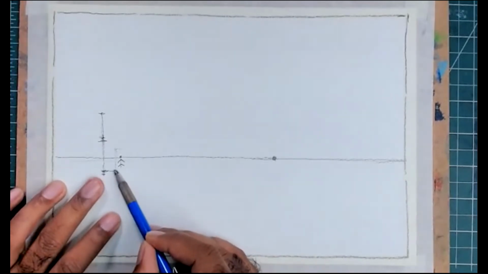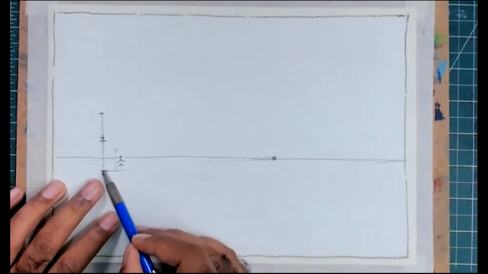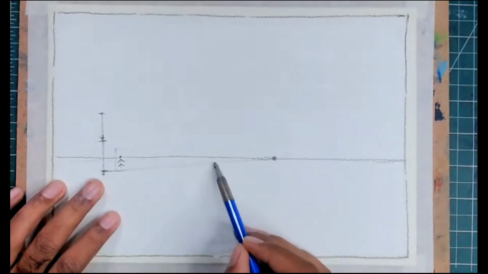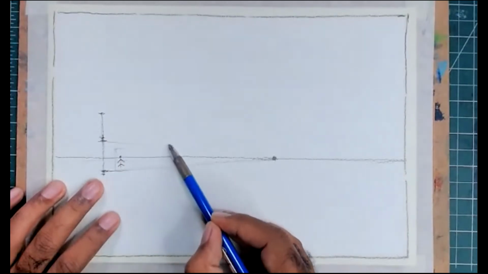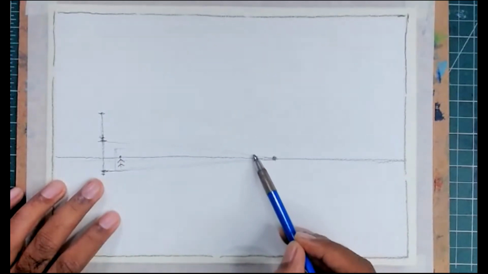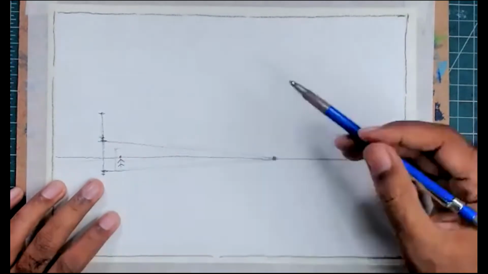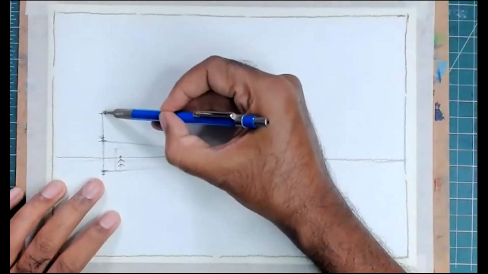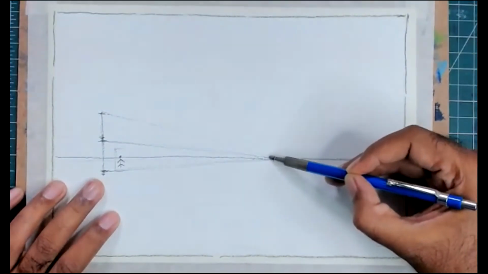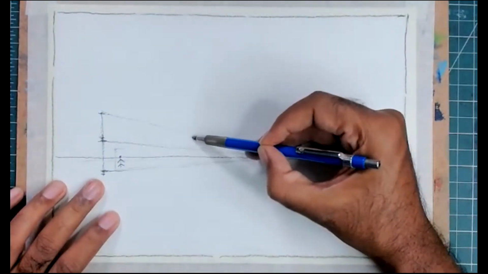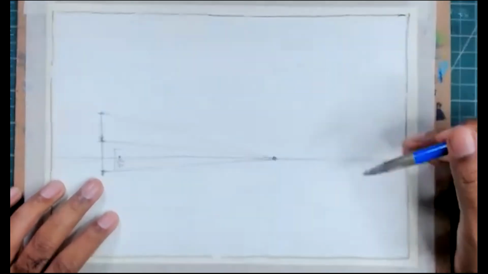I'm going to draw a line towards the vanishing point. This line you can draw freely, or if you want, you can use a scale. But you can freely draw like this. I'm drawing these lines because these are going to be guiding lines for me to build other houses in the street.